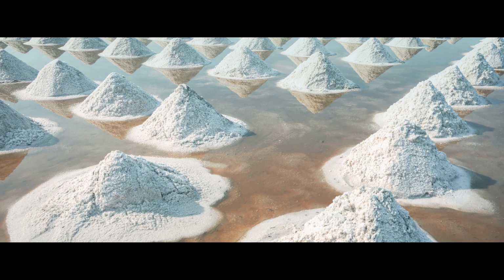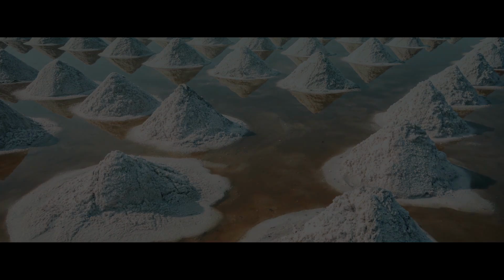Fifth, the temperature. The temperature can also influence the rate of rusting. In general, the higher the temperature, the faster the rusting process. This is because the molecules of water and oxygen are more active at high temperatures and they can more easily penetrate the metal surface and react with the iron.